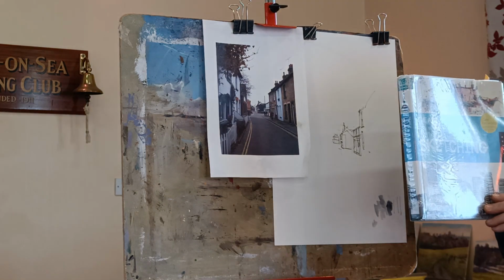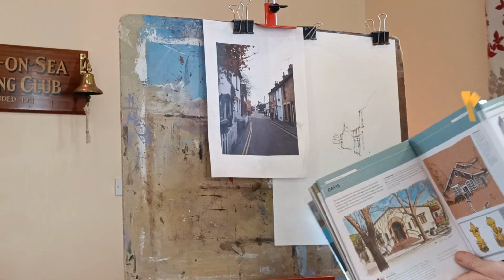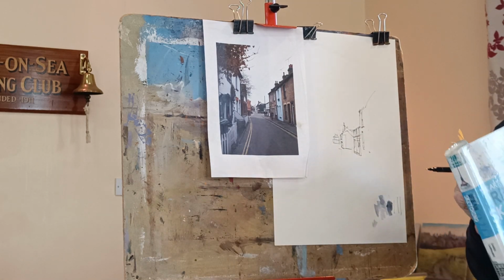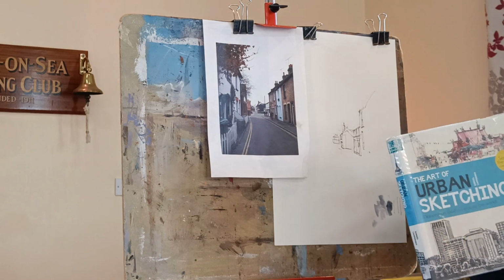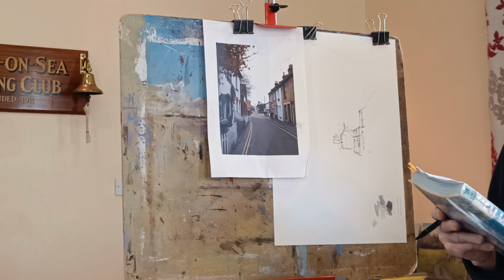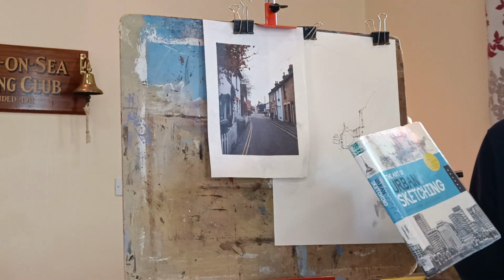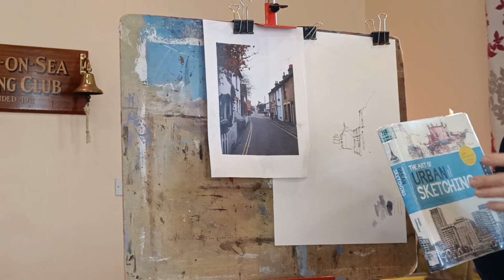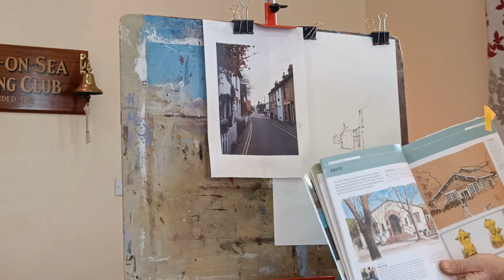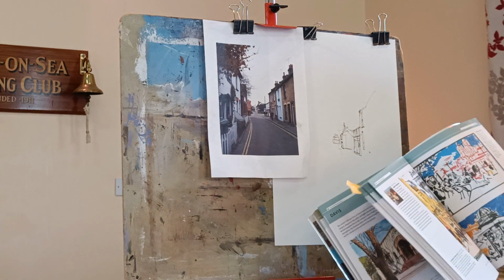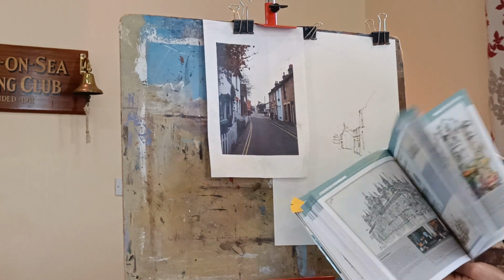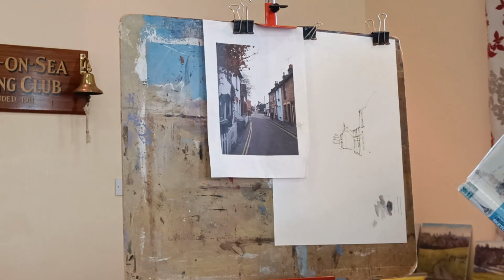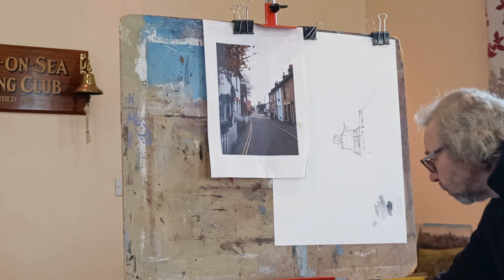I brought this book in, it's on urban sketching. Urban sketching is like a worldwide movement. People meet up all over the world. There's a London urban sketching group, and probably lots of people will gather. You can find out on things like Instagram, and there's blogs and things like that. So you just look up urban sketching. I've brought this book in because it's got quite a nice range of different styles, and you can see how different people work. A lot of people use pens, a lot of people use watercolours. So that book's there if you want to have a little look at that.